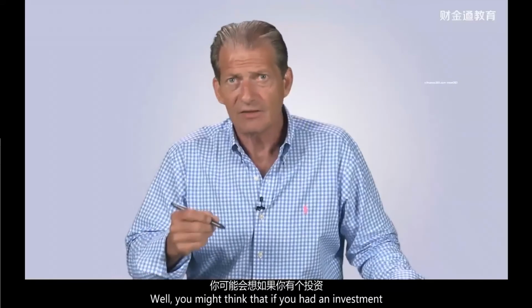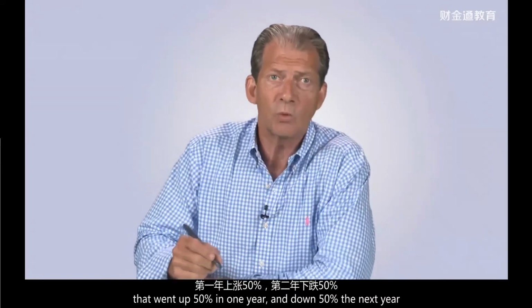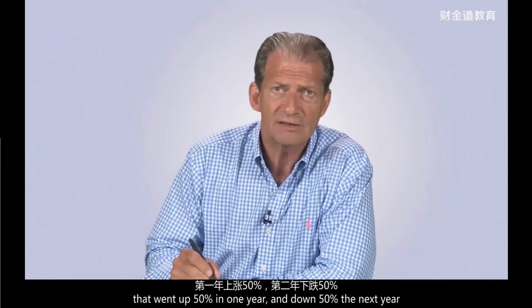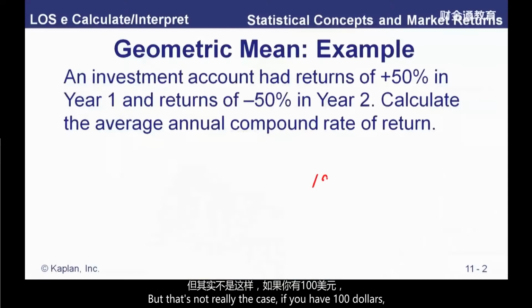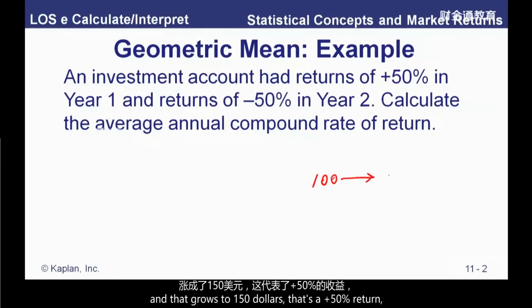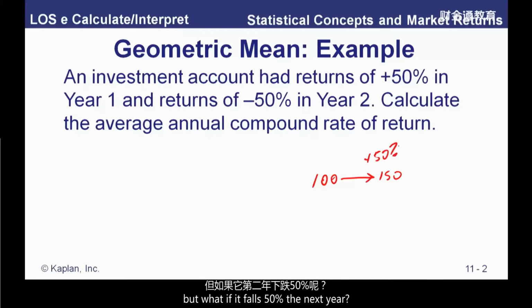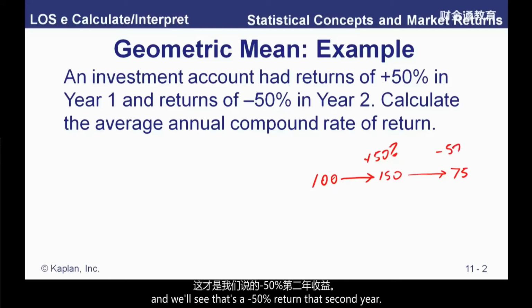Well, you might think that if you had an investment that went up 50% in one year and down 50% the next year, you'd be back to where you started. But that's not really the case. If you have $100 and that grows to $150, that's a plus 50% return. But what if it falls 50% the next year? Well, if it falls 50% the next year, it falls to 75, and we'll see that's a minus 50% return that second year.